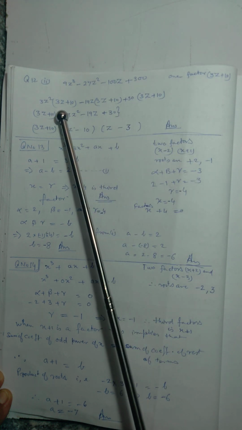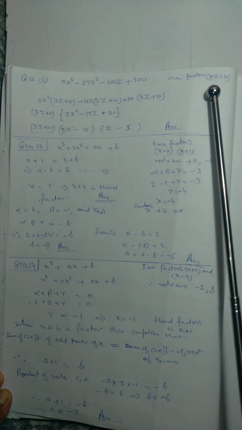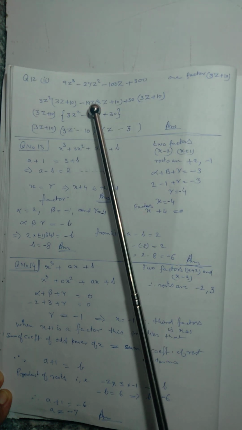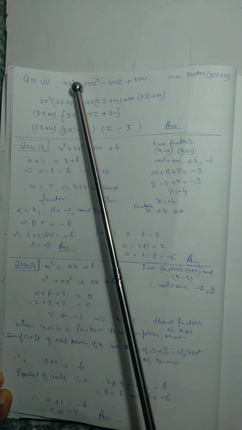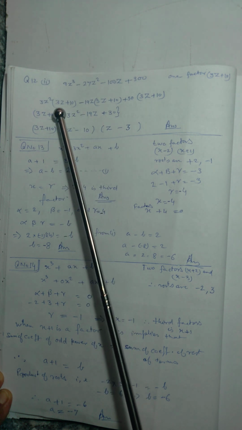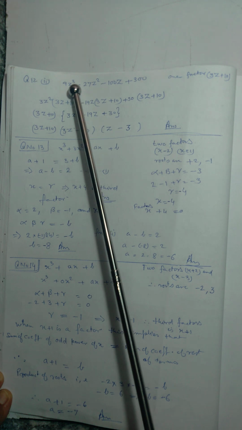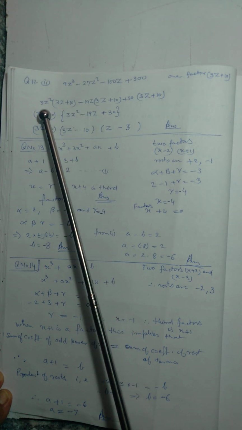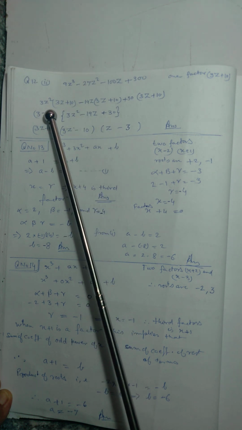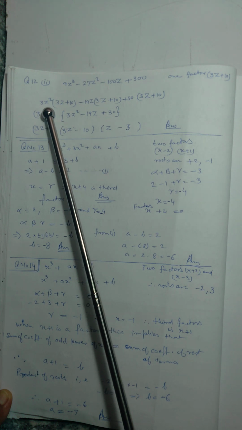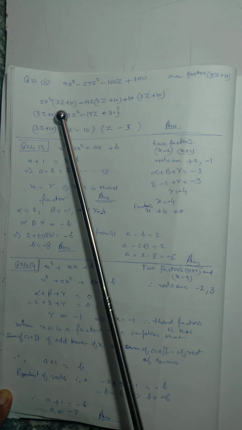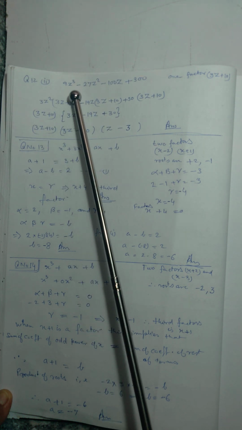So what I have done here, I have written this 3z plus 10 three times. Why three times? Because the degree is 3. Now in order to get 9z cube, I have written here 3z square. Once you multiply it by 3z, you will get 9z cube.